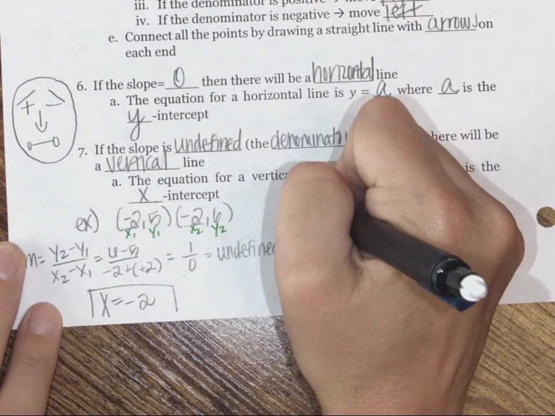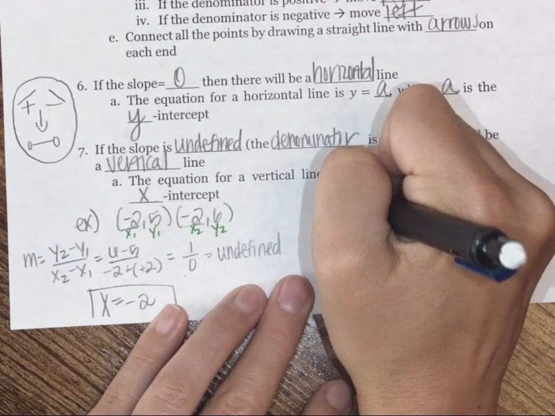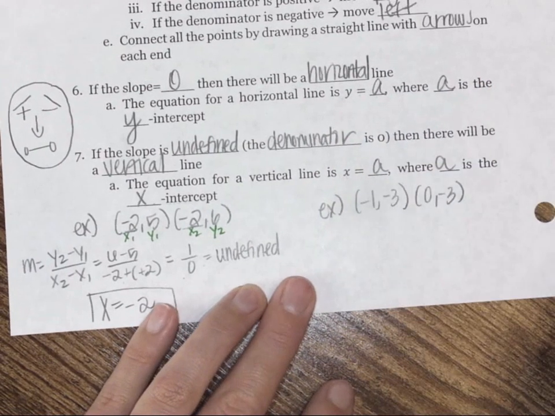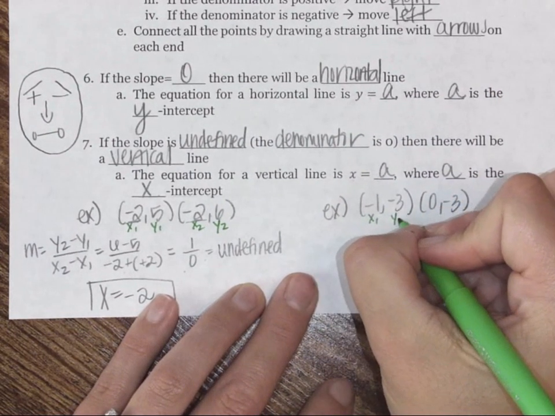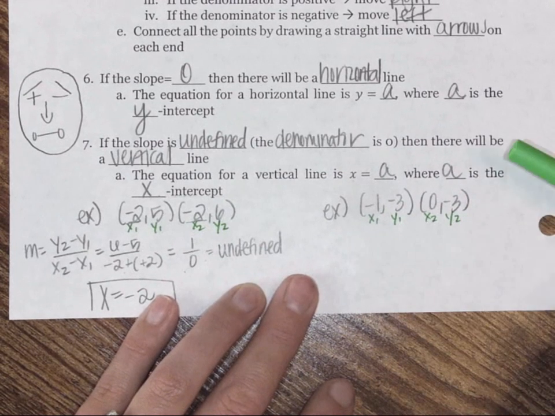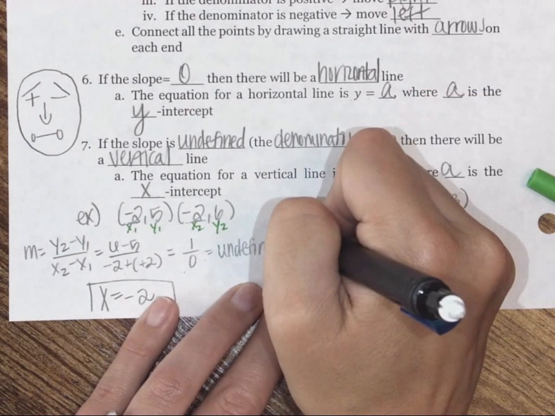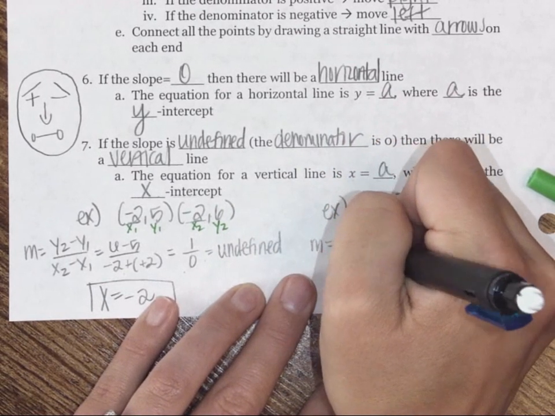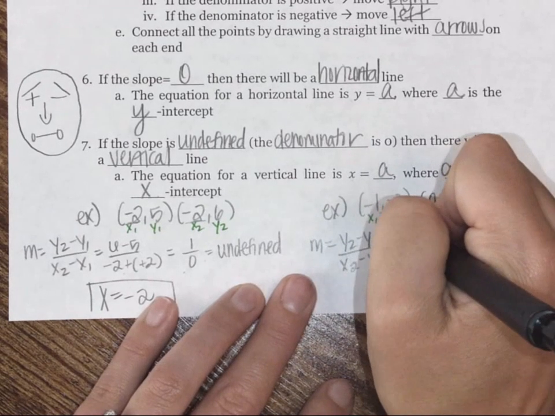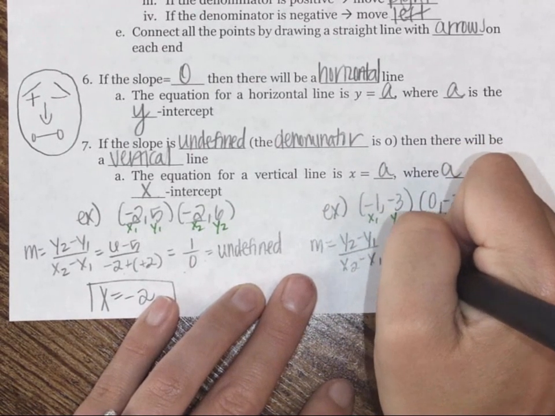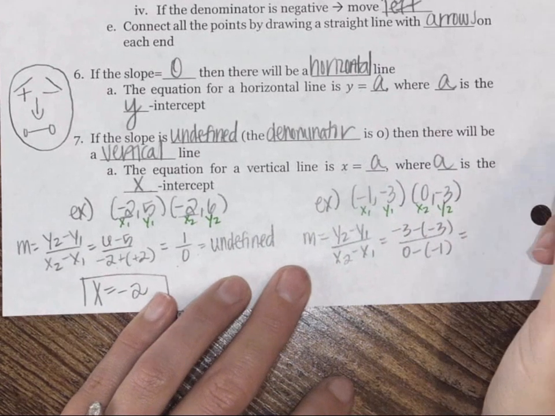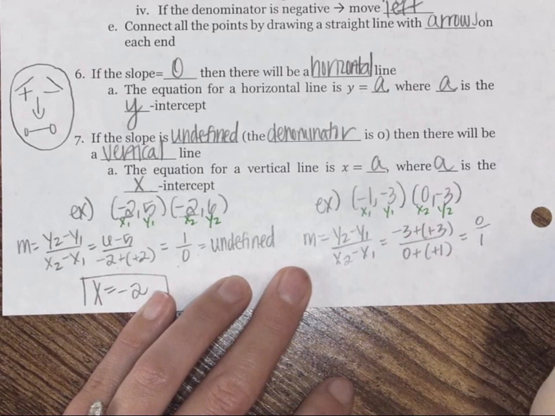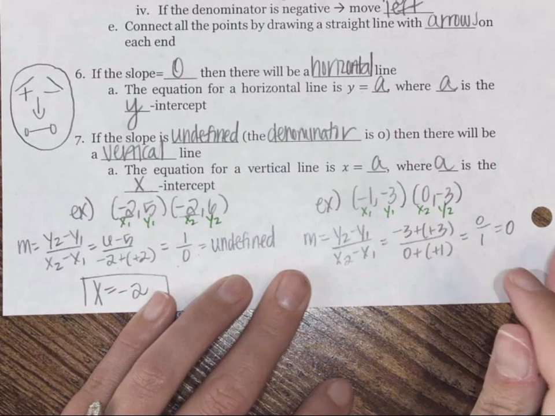Here's another example. If your two ordered pairs were -1, -3, and 0, -3, and I want you to write the equation of that line, you're going to label your ordered pairs. You're going to find your slope first, y2 minus y1 over x2 minus x1. So that would be -3 minus -3 over 0 minus -1. If we did keep, change, change in our numerator, we would get 0. Keep, change, change in our denominator, we would get 1. So our slope is 0.